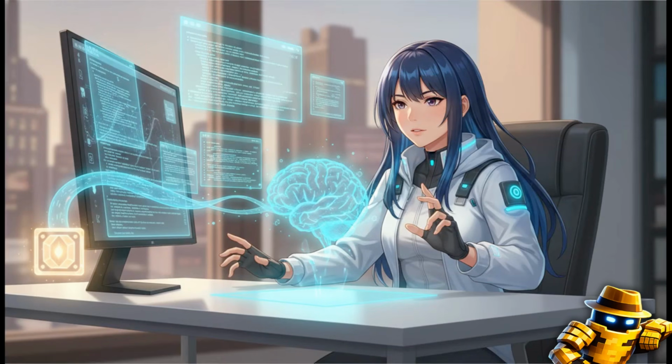Really, it all boils down to one single word: control. The model is closer to you, the workflow is closer to you, and your data, this is the big one, it stays closer to you. This isn't just some niche project for tinkerers, it's real infrastructure for your own personal AI.